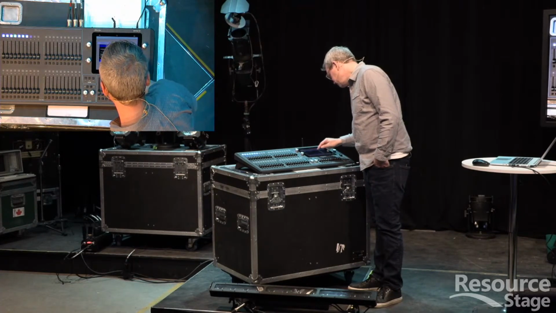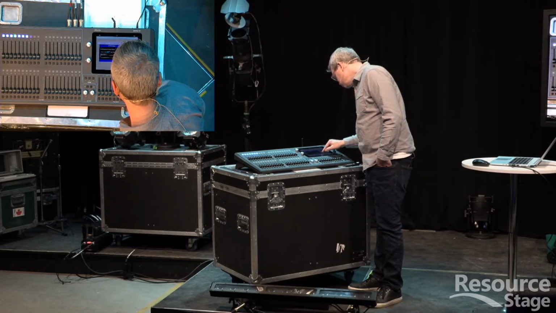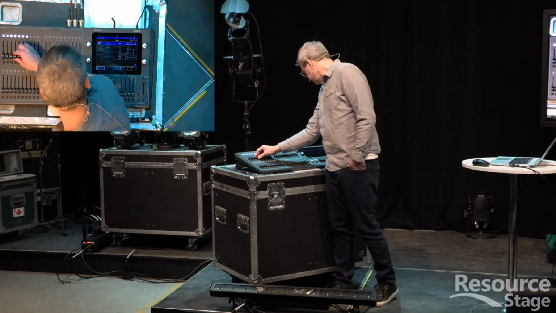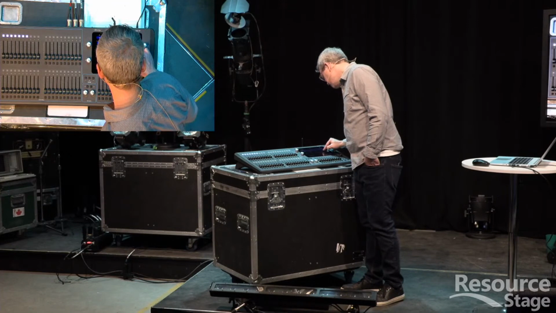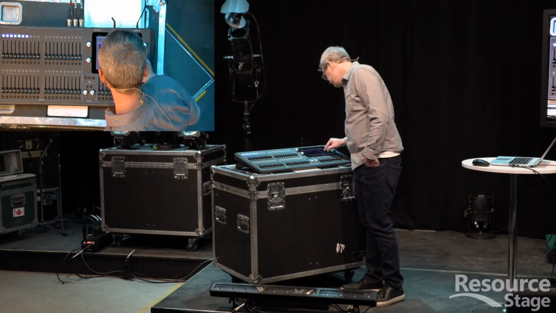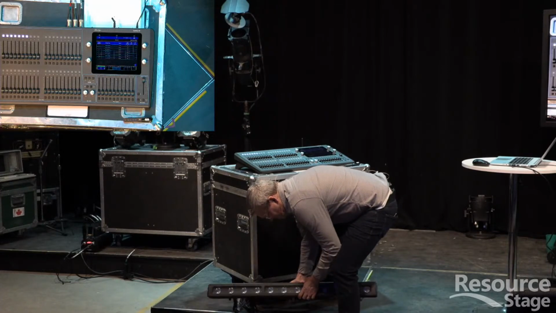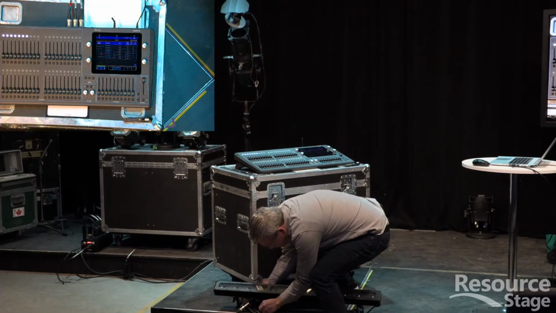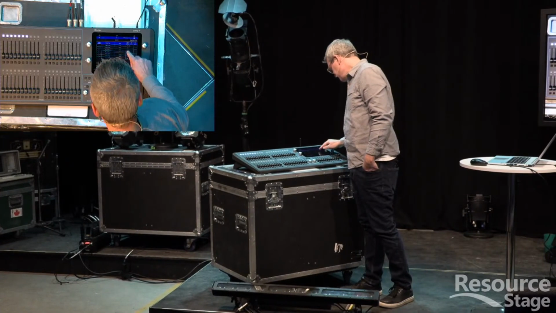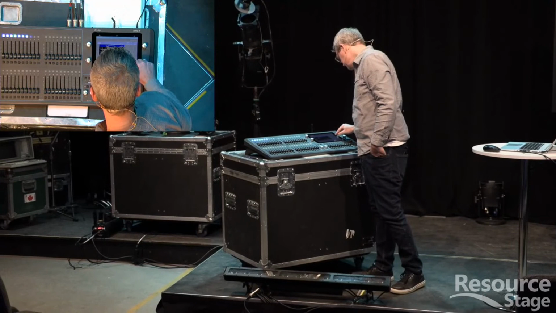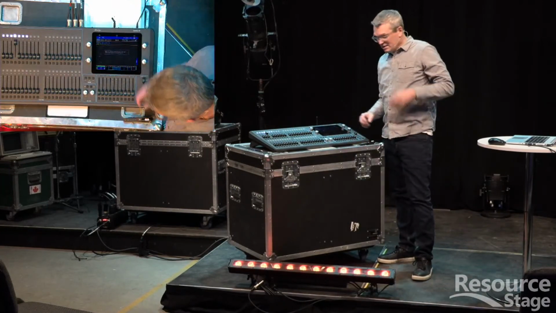Let's just try that and see. 450. Nope. It is DMX address 450, right? Oh, we had this working earlier. Did the power on? Oh, that's because the power is unplugged. There we go. Let's try that again. Wow, it's real happy now. Hey, there we go.